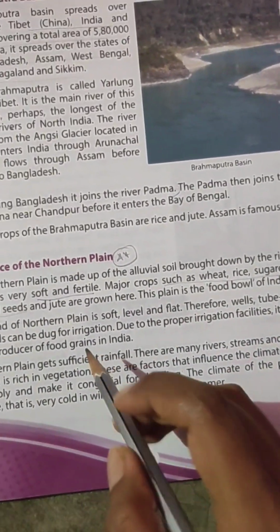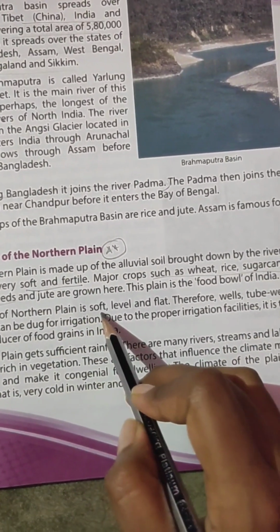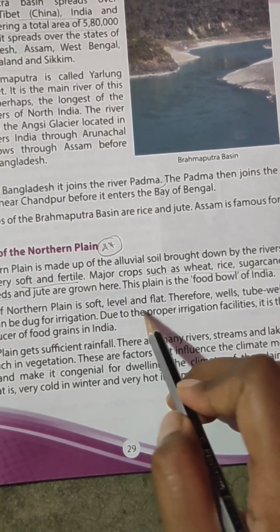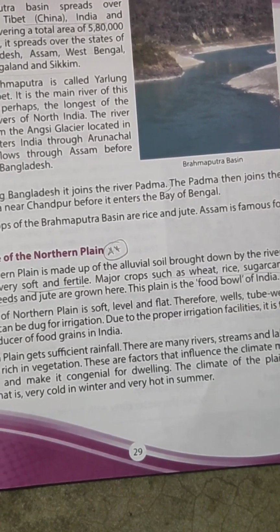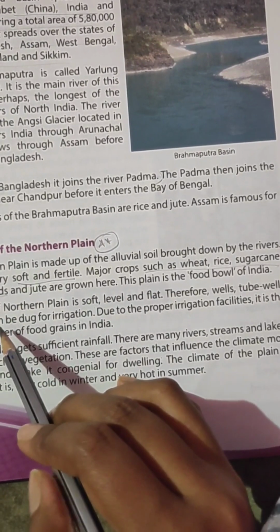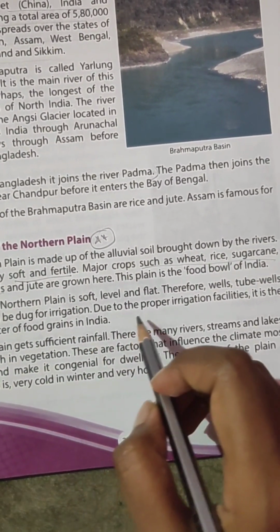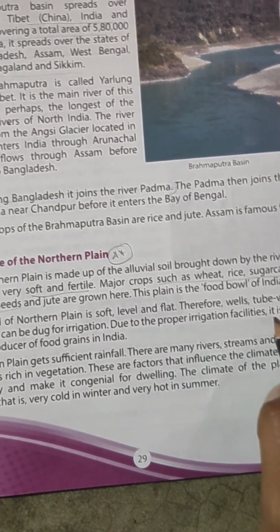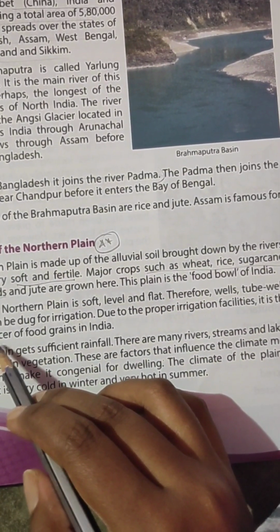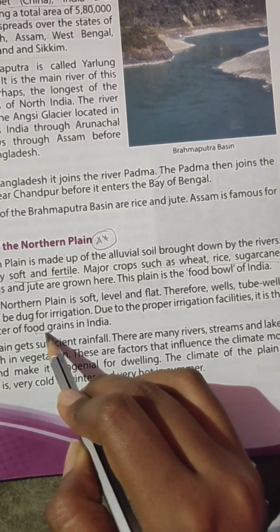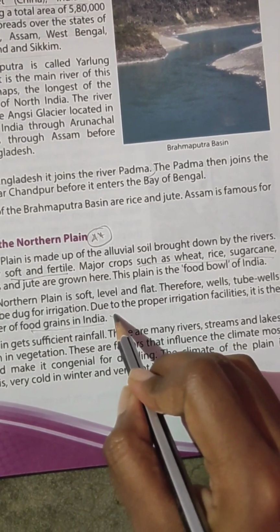The land of the northern plains is very soft, level and flat. Therefore, wells, tube wells, and canals can be dug for irrigation. Due to these proper irrigation facilities, it is the largest producer of food grains in India.